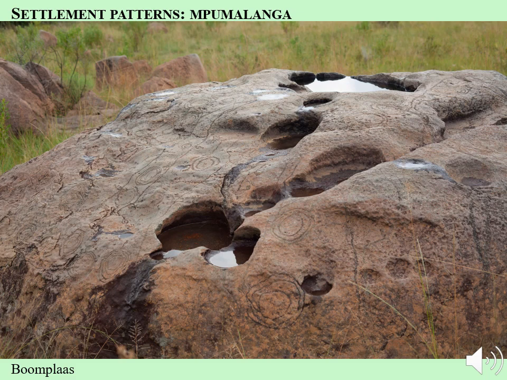Here you can see the settlements dotted all over the place, and they're connected by lines, and these are probably the tracks that people and cattle would have followed. And then they also seem to have incorporated these natural hollows in the rock, and these represent pools of water. So it is a 3-dimensional sculpture, really, of a settlement.